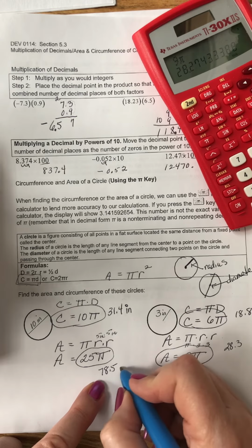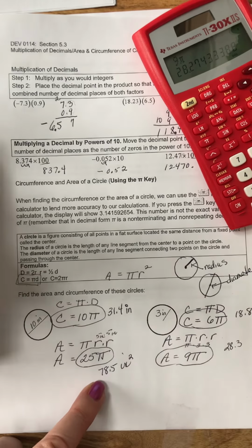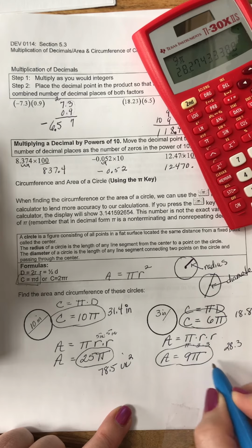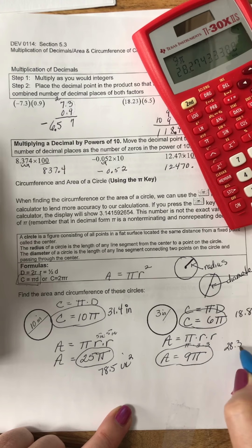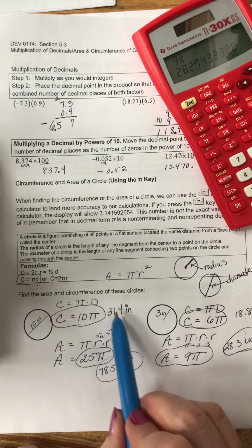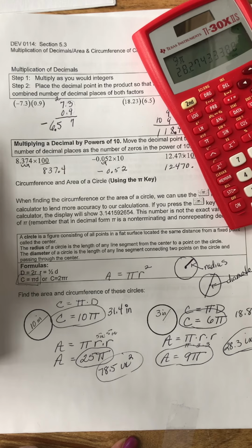This is 78.5 inches squared. And here it's pi times 3 inches times 3 inches. My answer is 28.3 square inches. So area is square units and circumference is linear units.